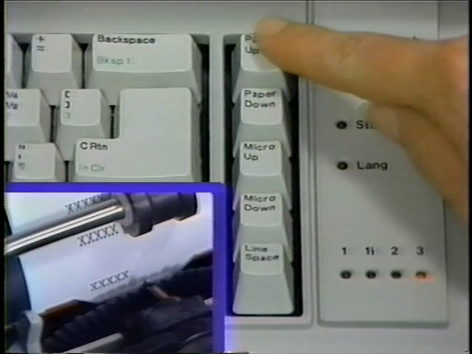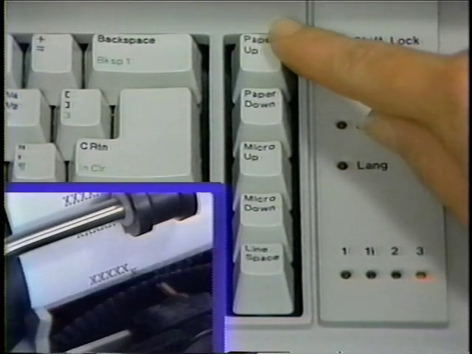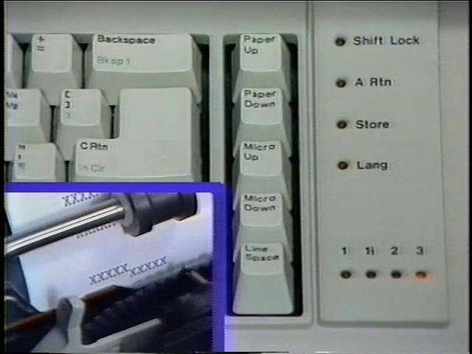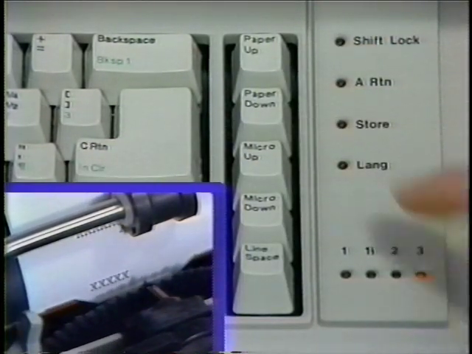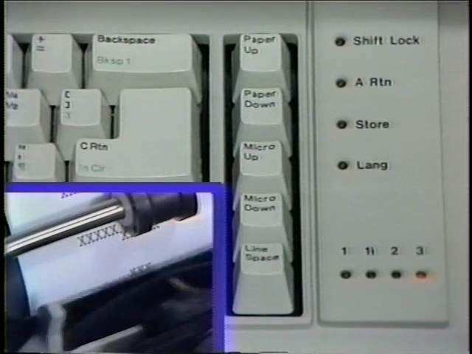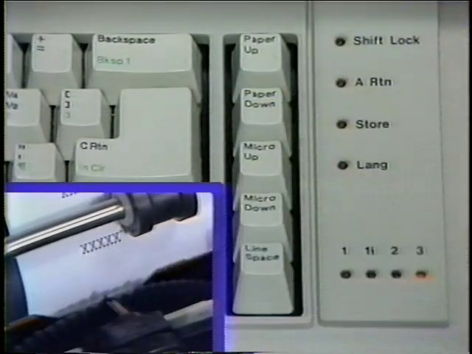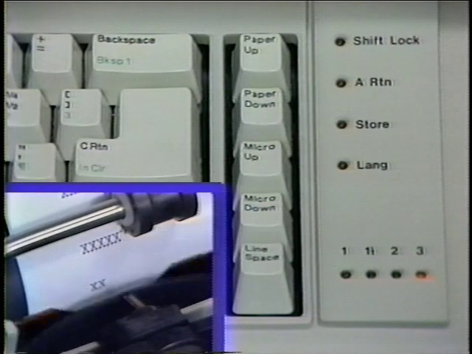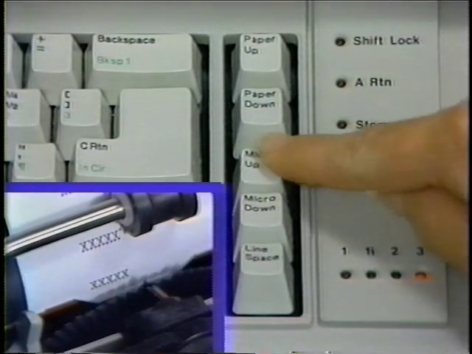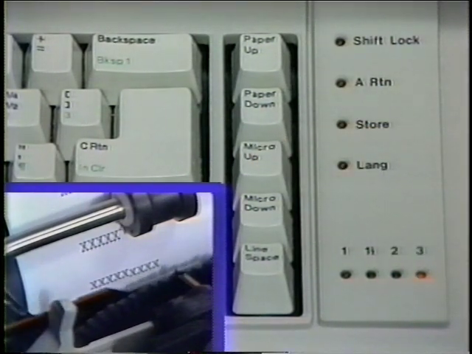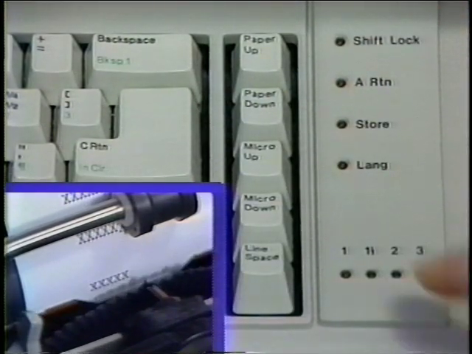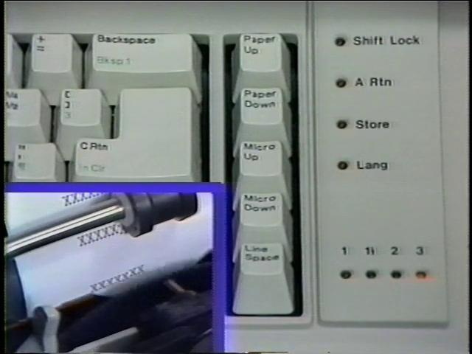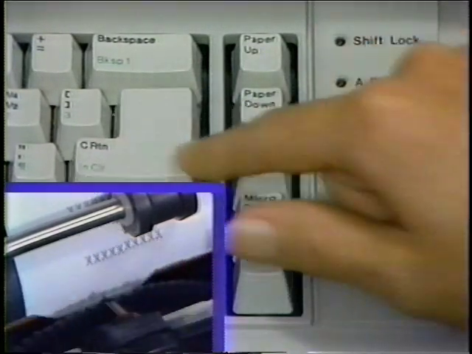Pressing the Paper Up key button will cause the paper to move 1/2 space up. Pressing the Paper Down key button will cause the paper to move down 1/2 space. Pressing the Micro Up key button moves the paper up 1/8 of a line space, and pressing the Micro Down moves the paper 1/8 of a line space down.